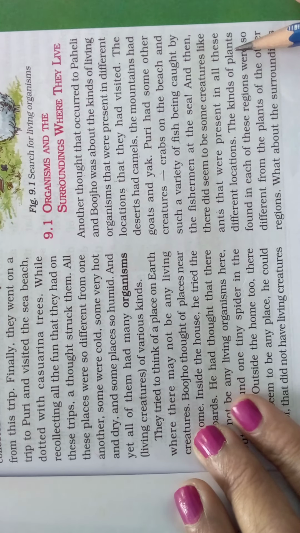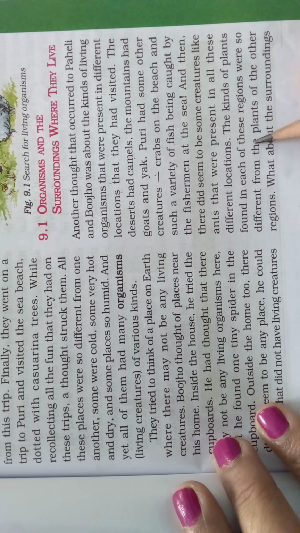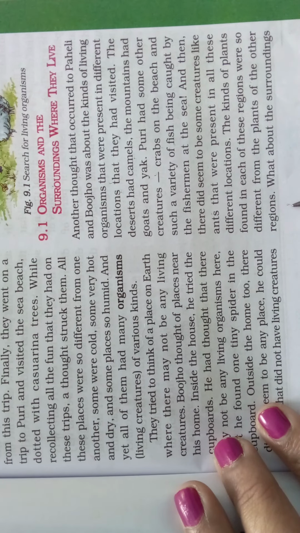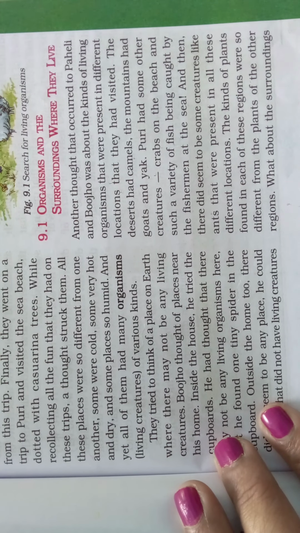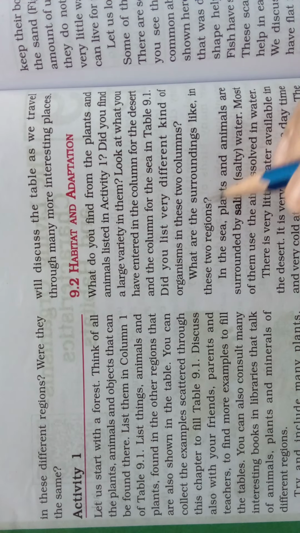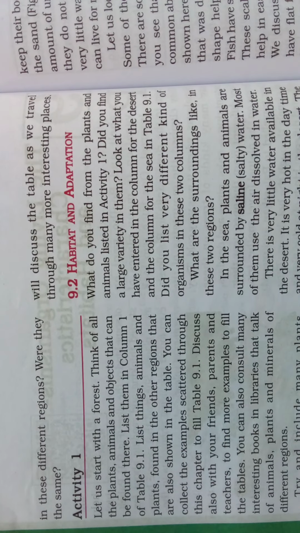The kinds of plants found in each of these regions were so different from the plants of the other regions. They found that the cactus, that is the plant in the desert, is different from the plants nearby. So they observed that even the types of plants are different. Okay, what about the surroundings? Come to the next place, children.